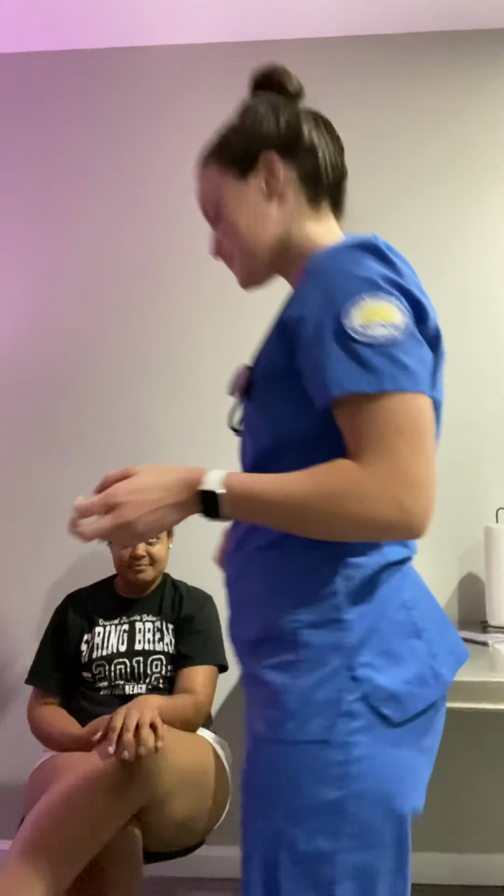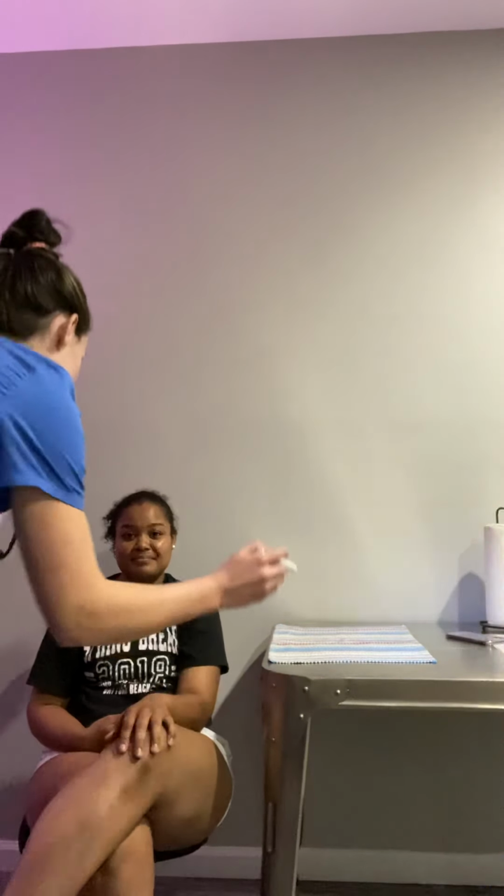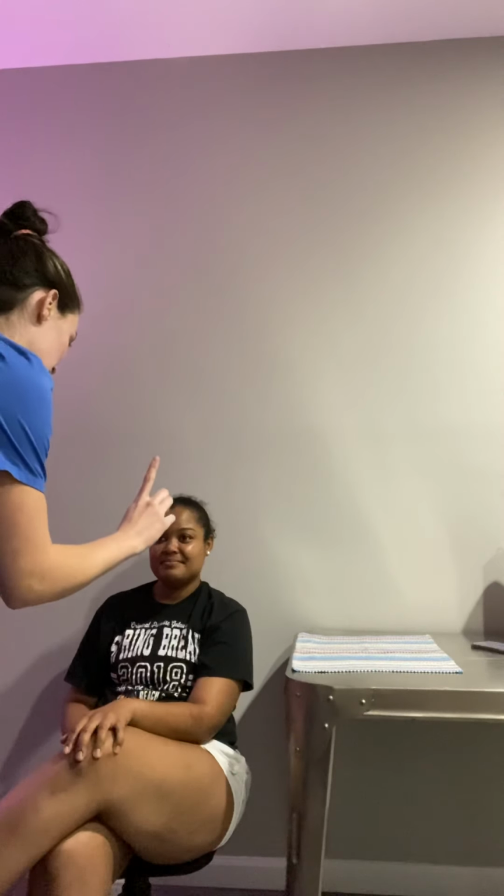So next, I'm going to check her neurological. I'm going to look at her pupils with my pen light, so don't look at my pen light, just look straight ahead, and I'm going to see if her pupils react to the light, and they do. So now I'm going to have her look at a distant object on the wall, so look at that picture up there. Okay, and then now look back at my finger.